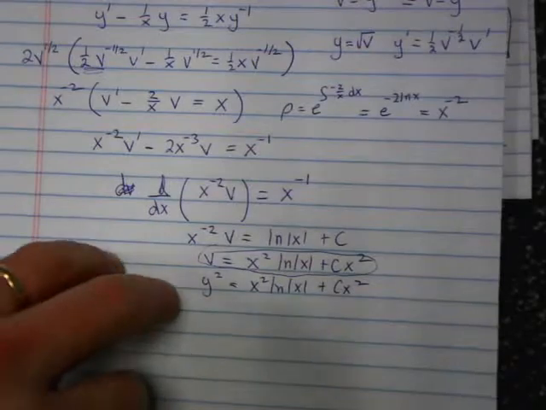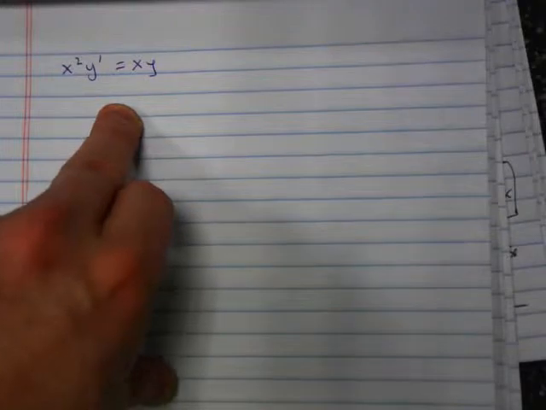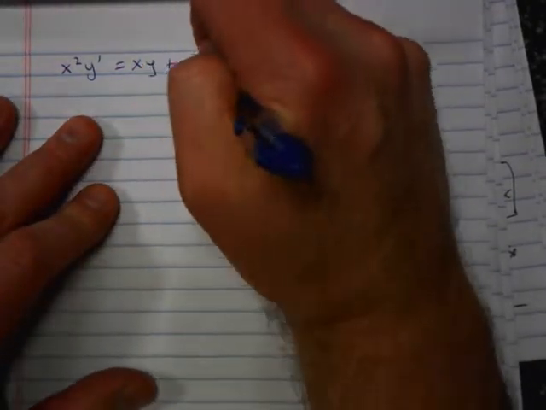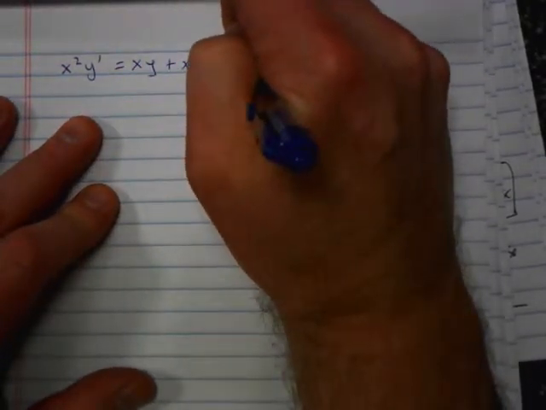All right, so let's do another homogeneous problem. I'll just pick another one out of the book here. How about x squared y prime equals xy plus x squared e to the y over x.